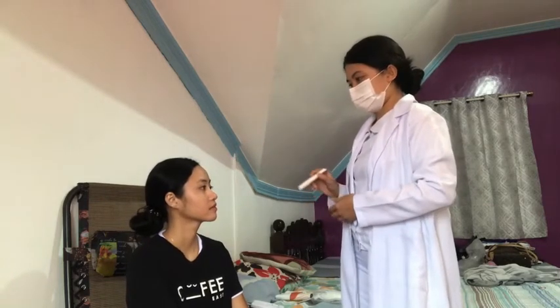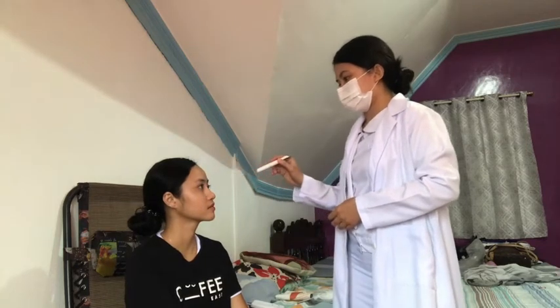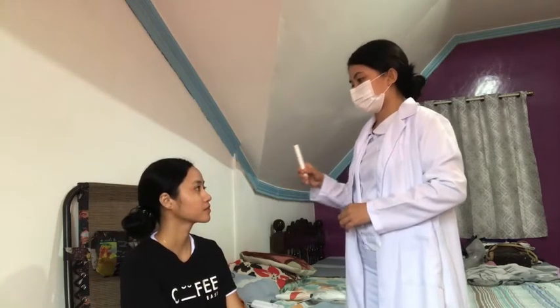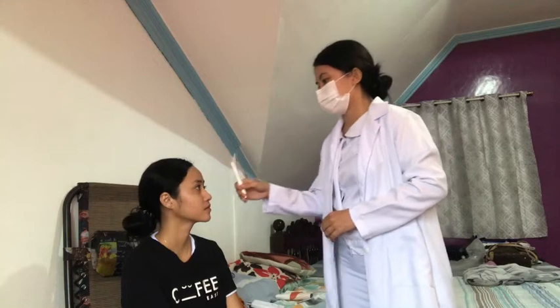Next is the reaction of your eyes to the light. So I'm going to use this pen light. Your pupil constricted when it is hit by the light, therefore it is normal. So now, can you follow the direction of this pen as I move it? So your pupil constricts as I move it forward to your face, dilates as I move it backward, and converges as I move it closer to your nose.